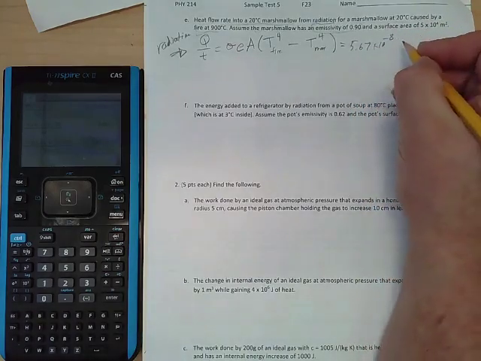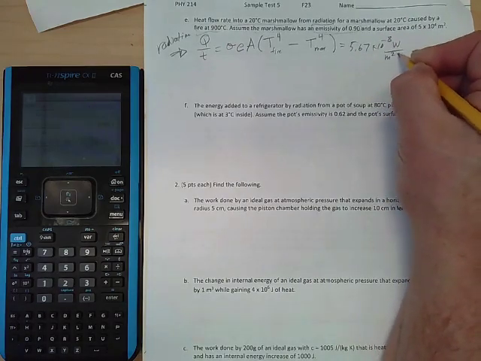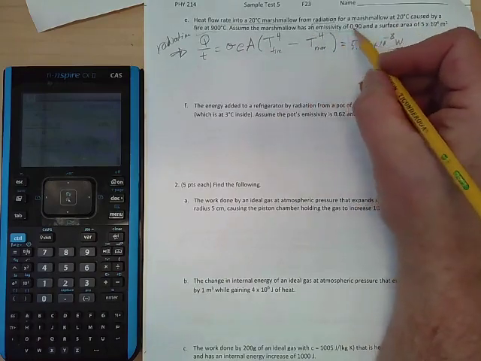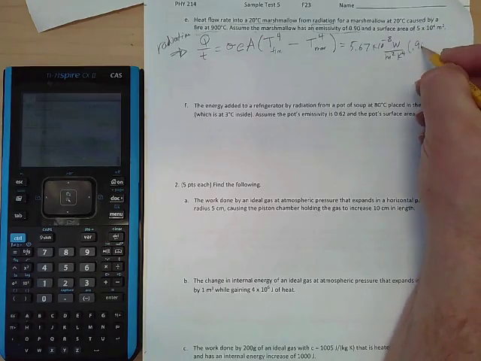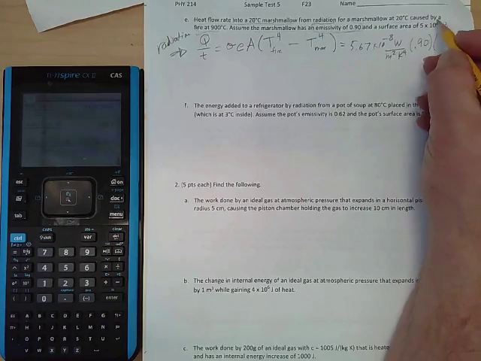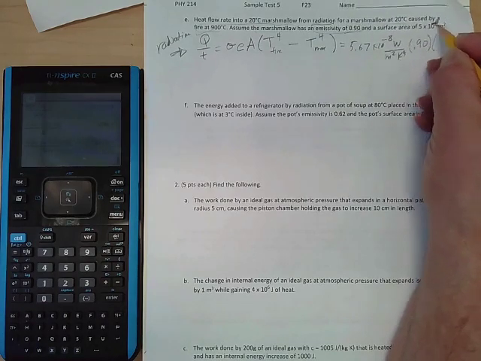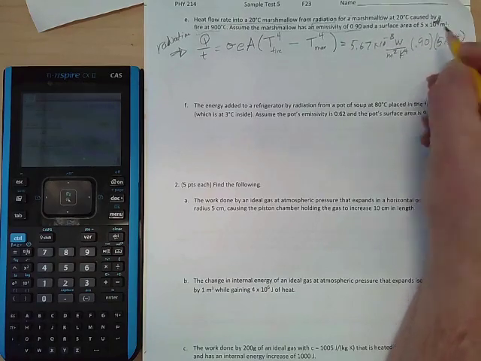Hopefully you have that one on your equation sheet somewhere, or ask me if you forget. And then emissivity of a marshmallow, most food things, most organic things, has a very high emissivity. So 0.9 is the number we use here. Area was given, again, this was an error, it should be -4, it's not a gigantic marshmallow. So 5 times 10 to the negative 4.